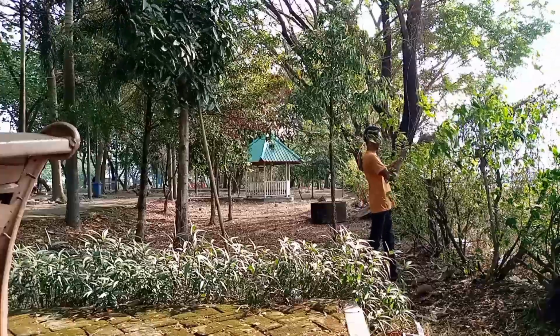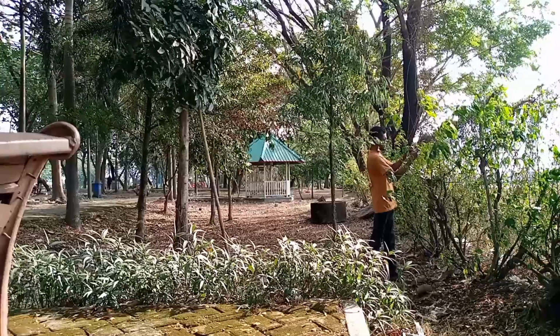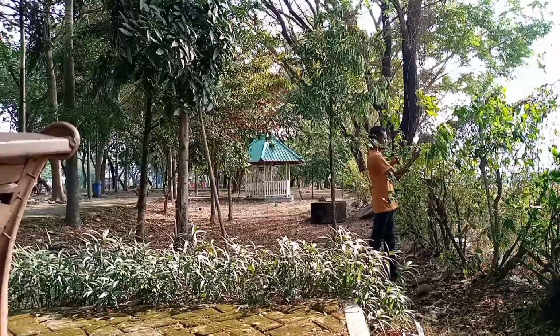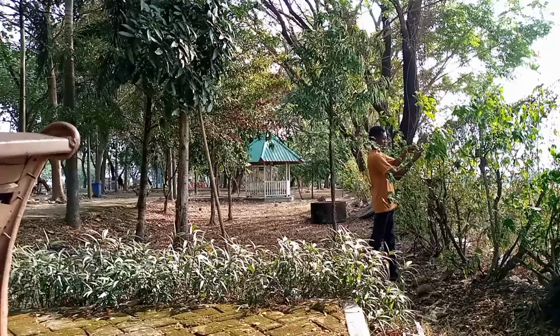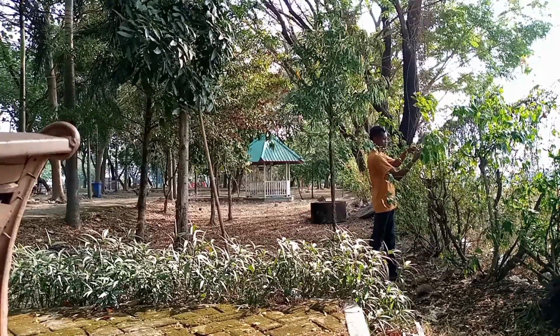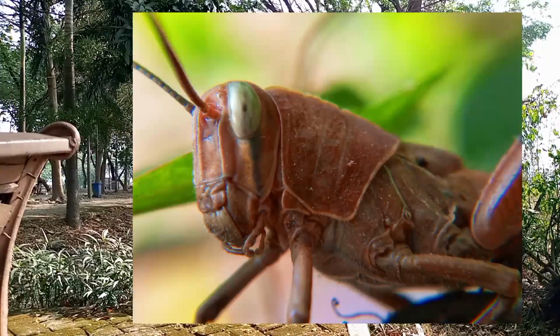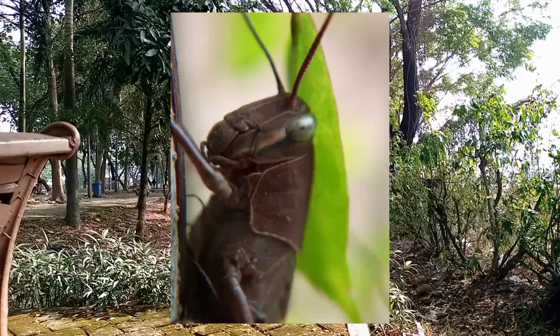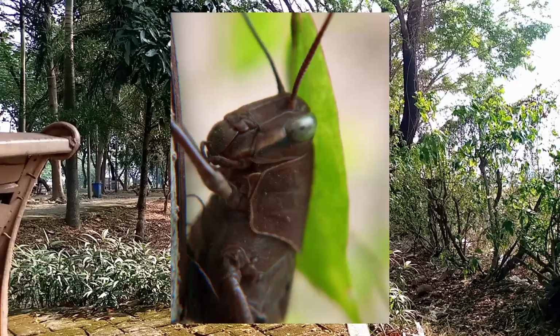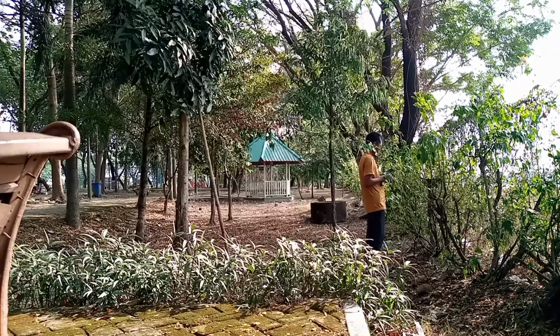I found quite a big grasshopper here, but it's not green. The color is brown. Okay, I try to take it. This is the photo, quite good, but the eyes, I guess, it's not really focused. And this one is focused. Okay, good.